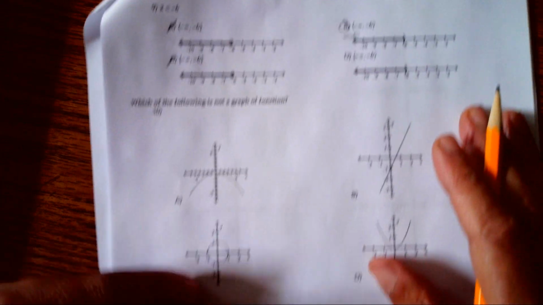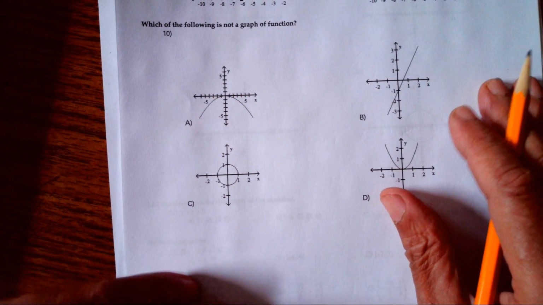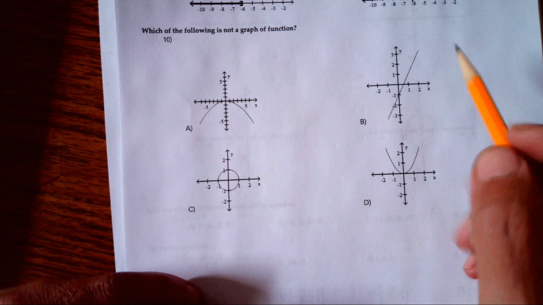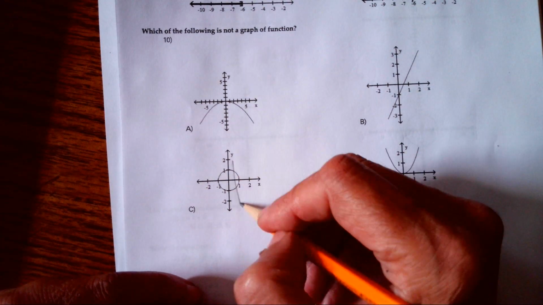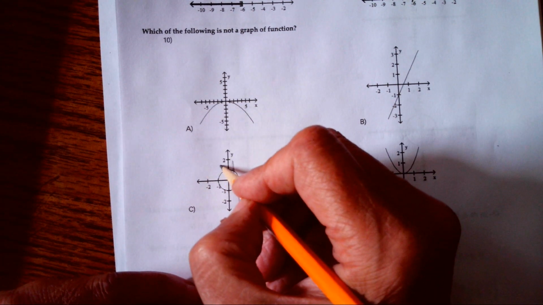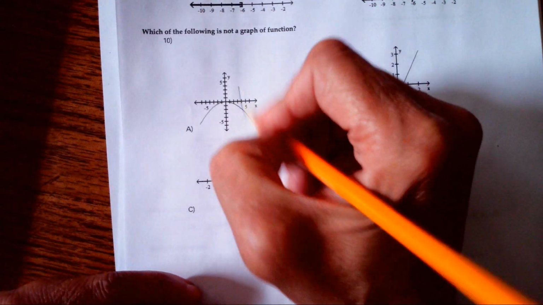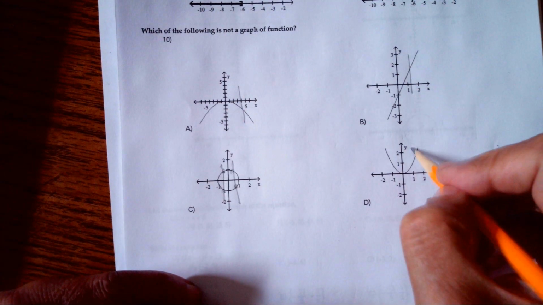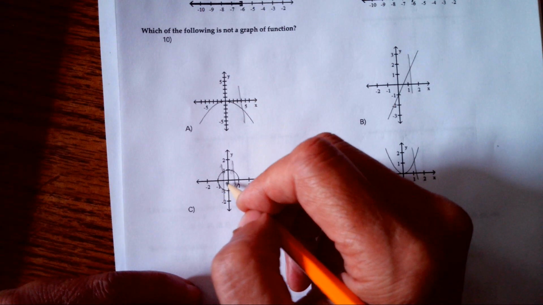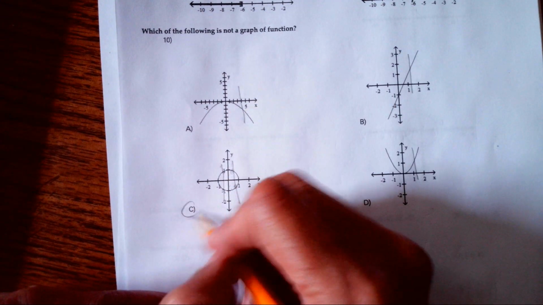He's being cute, trying to mess you up, trying to have you make a careless error, but you're smarter than that. Which one is not a function? Well, we just talked a minute ago that circles aren't functions because they flunked the vertical line test. Be nice if I could draw a vertical line, but you get the idea. This passes the vertical line test, that passes, and that passes. So which one is not a function? Number 10, it's letter C.